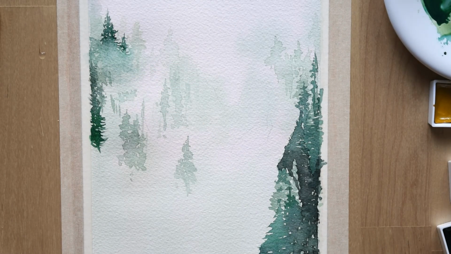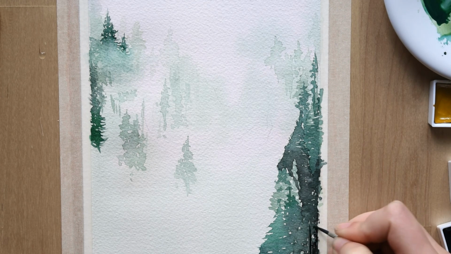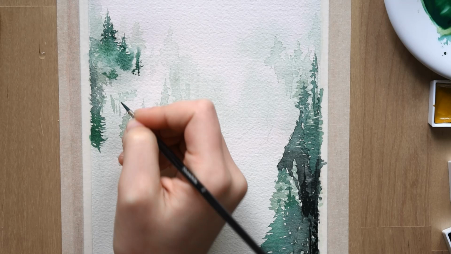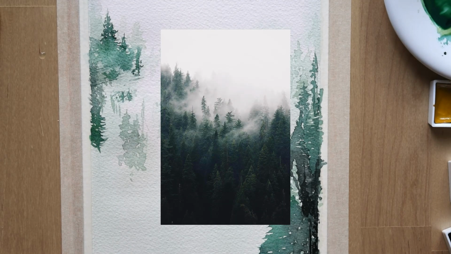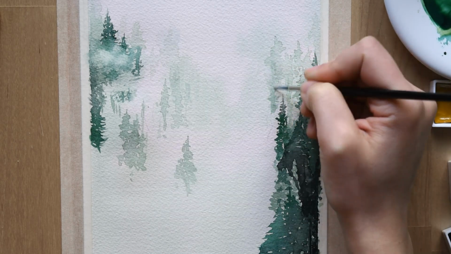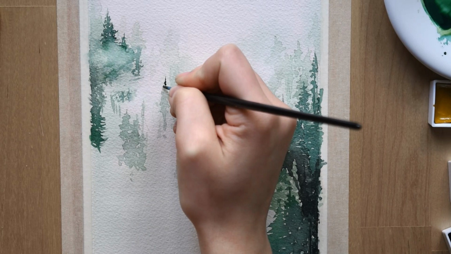So now I'm just creating random trees and trying to get started with the ombre effect. And since looking at the photo you can clearly see that the front part is very dark, almost black looking, I am starting to add my dark parts, my dark trees.